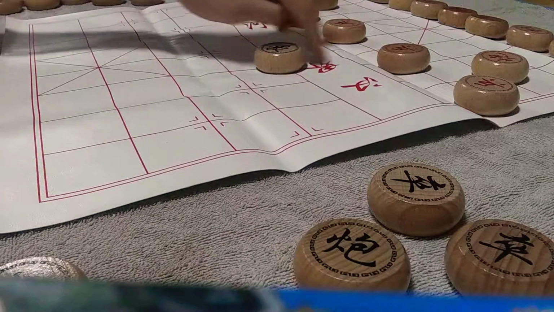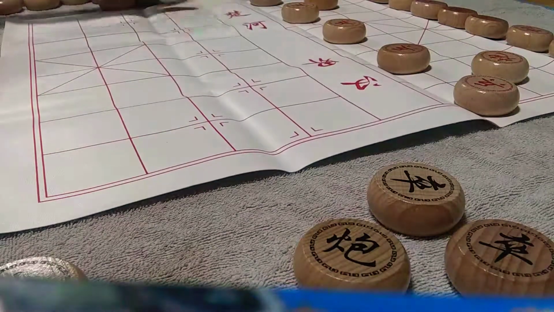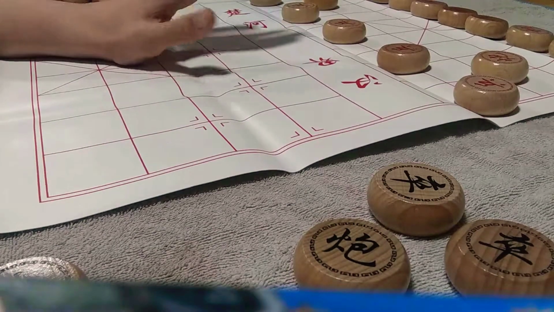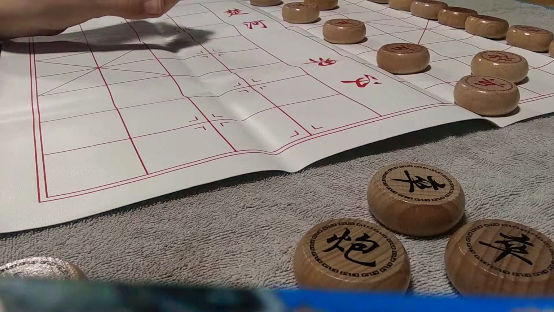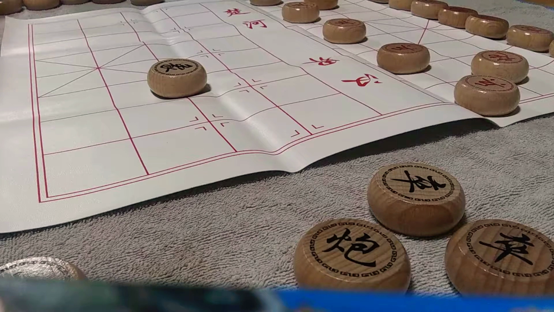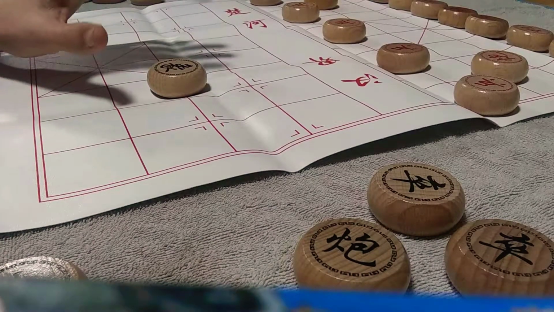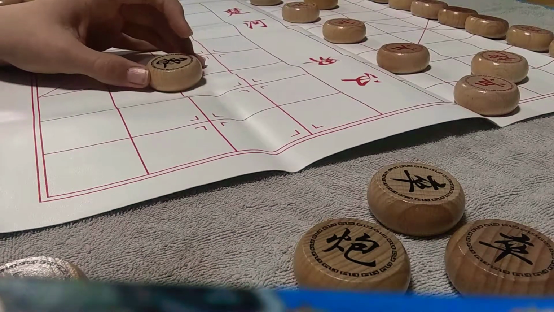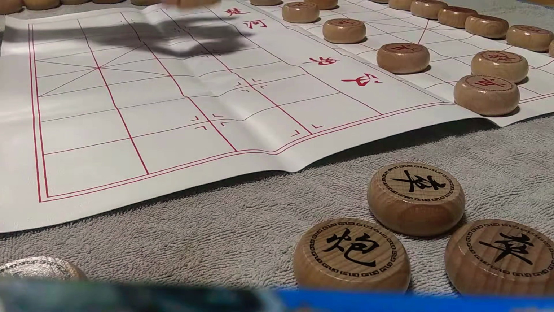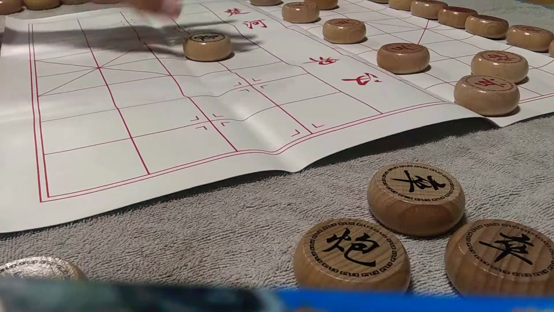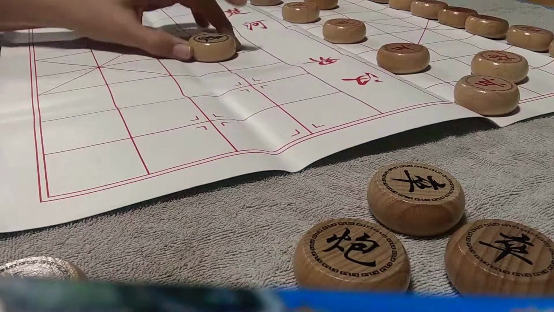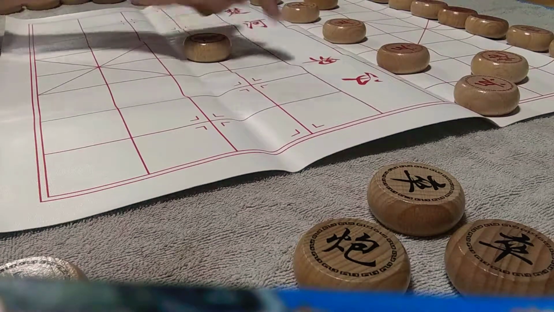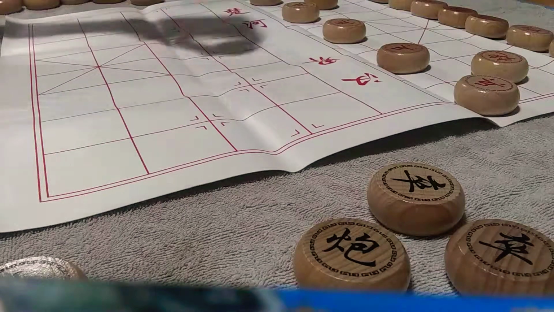Now, this part right here, that's the river. Every piece besides three can cross it. This piece, your king and your queen can't cross it, but for different reasons, and I'll explain those later. The reason this one can't cross the river is because the game doesn't allow it. So if the piece is right here, you can't move here or here because you can't cross the river.